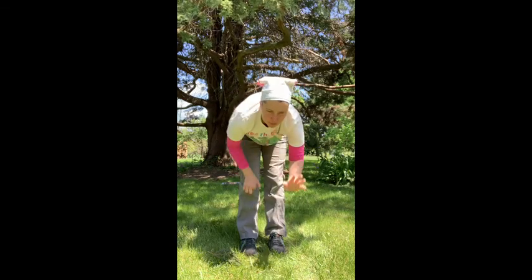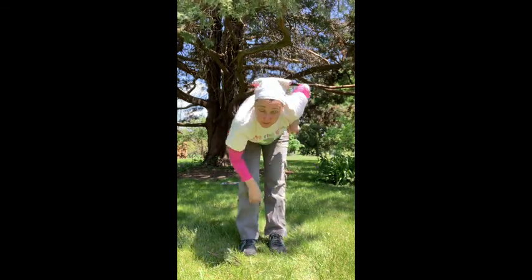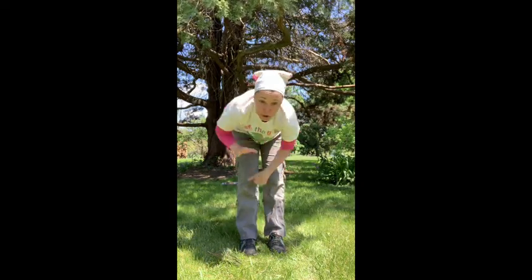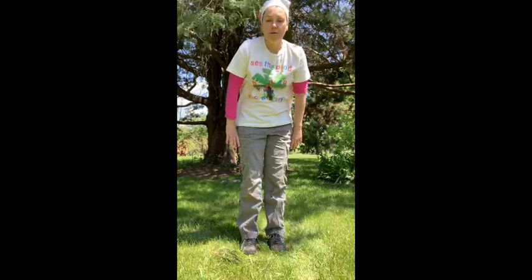The roots of the trees go slurp, slurp, slurp, all around the world. The trunk of the tree stands stiff and straight, all around the world.